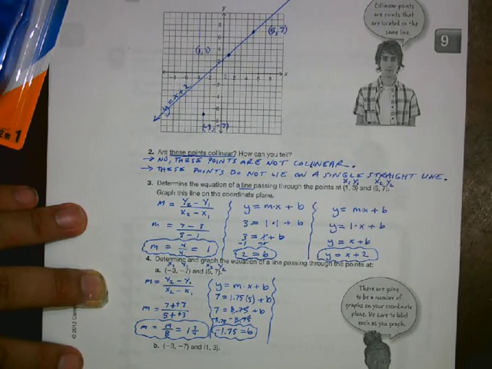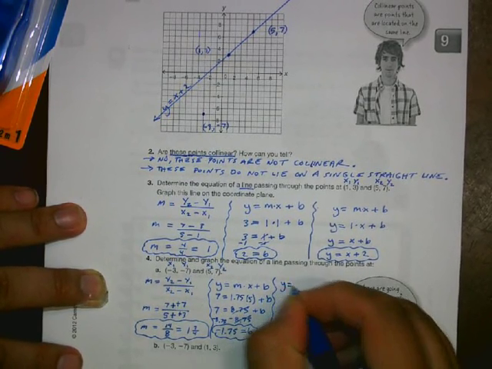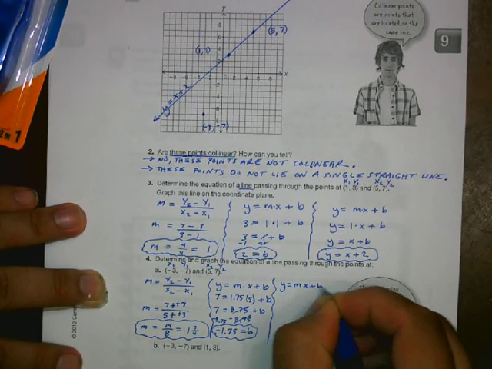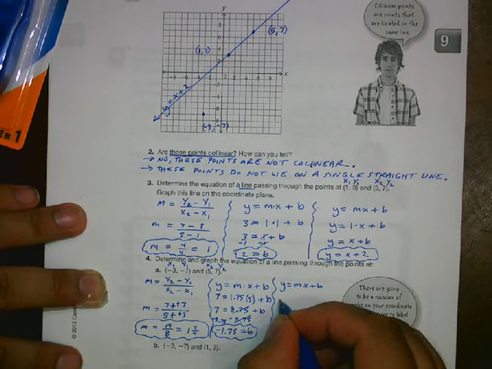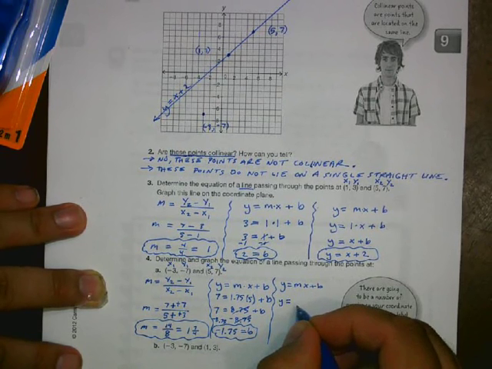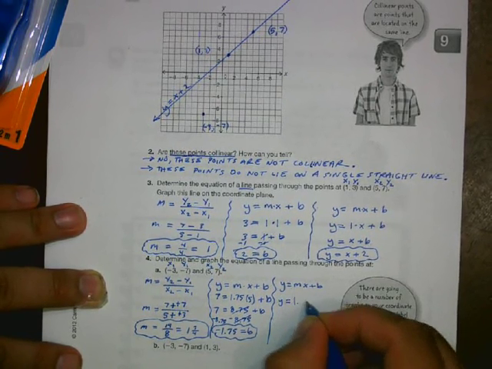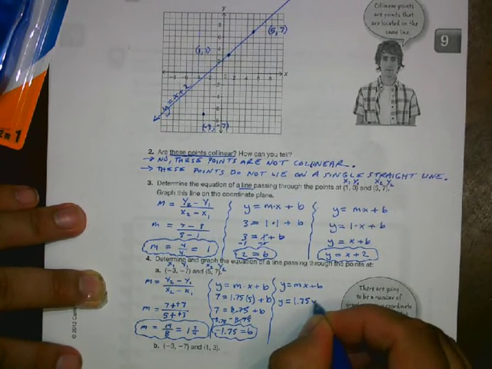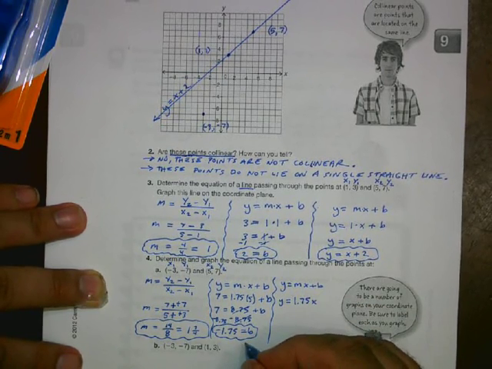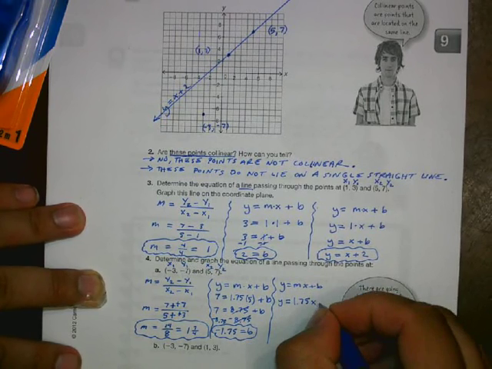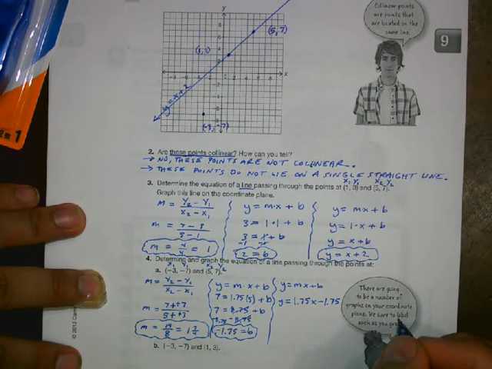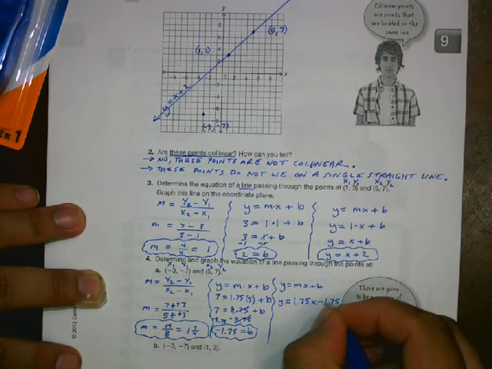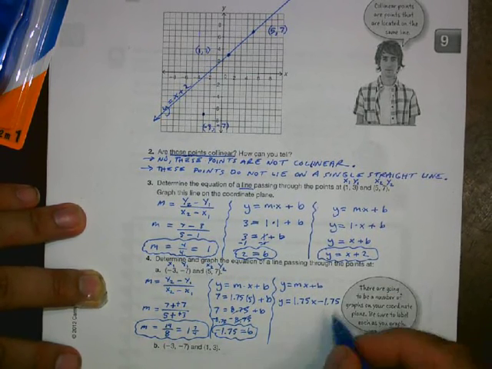Okay, so last step, put it all together. Y equals mx plus b. We know our m is 1.75x, and then our b is a negative 1.75. We could put a plus a negative, but this here is a simpler way to put it.